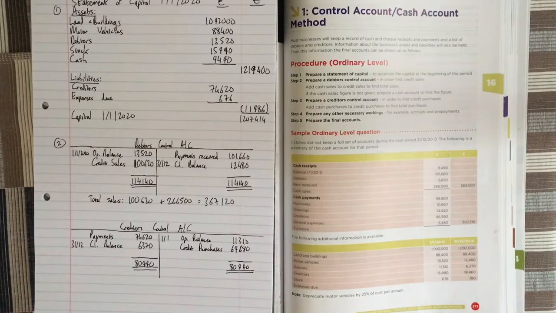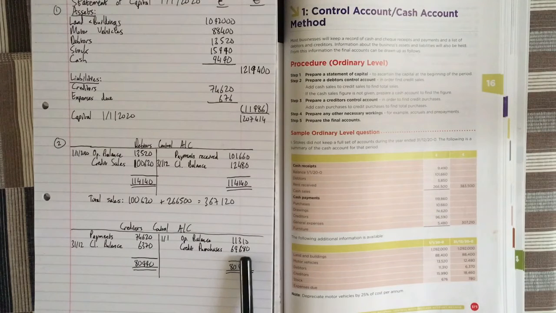All right. So again, how that would actually work in practice is you owe 11,310 at the start. You buy another 69,000 euro worth of stuff on credit. So then you owe about 81 grand. You pay 74,000 of that. So you're left owing 6,370 at the end.